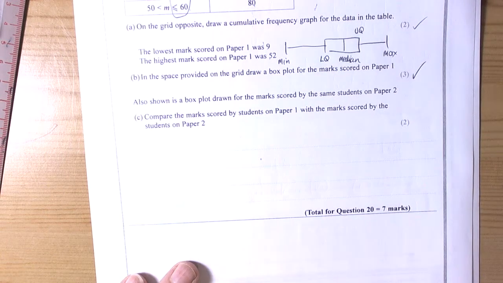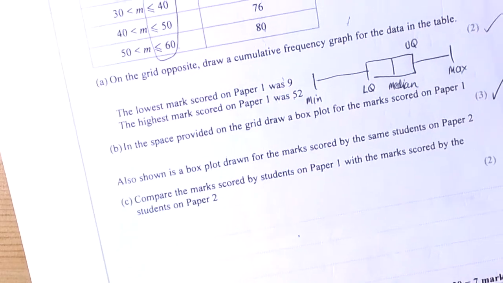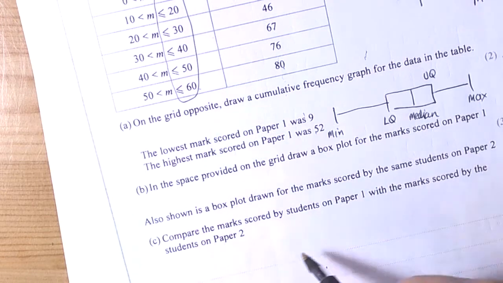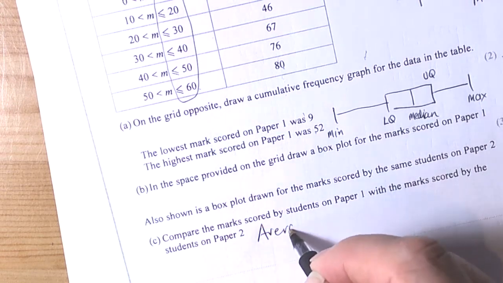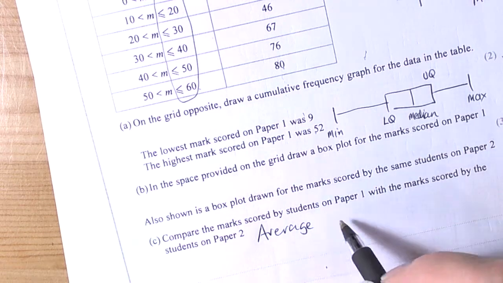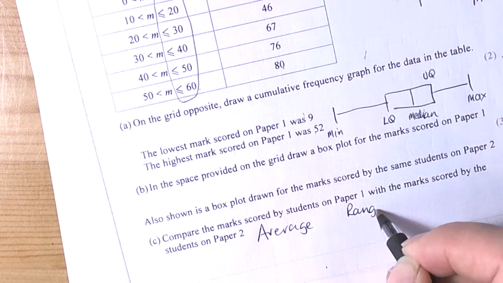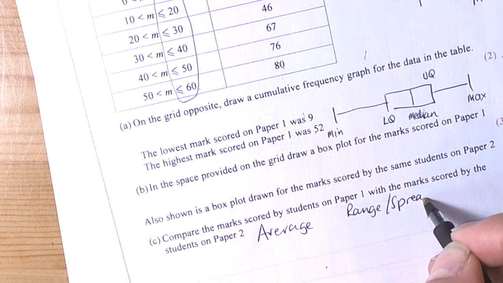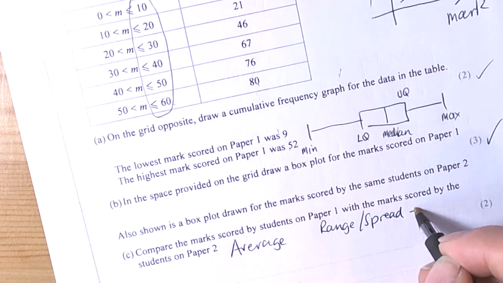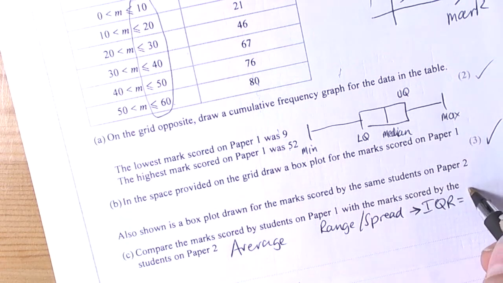Now the question goes on to say compare the marks. So now we have to compare the marks. Whenever you're comparing data, you should always think of an average to compare. That's a measure of location, typically what's typical about your data. And you should always talk about something to do with the range and spread. With box plots and cumulative frequency graphs, you really should be talking about the interquartile range, which is calculated by doing the upper quartile value take away the lower quartile value.